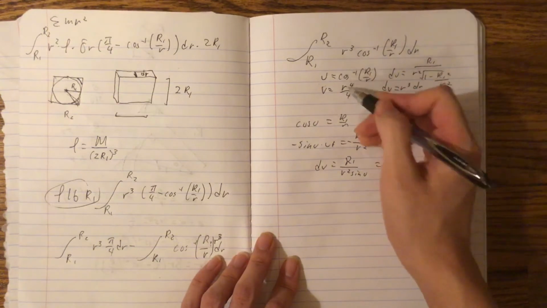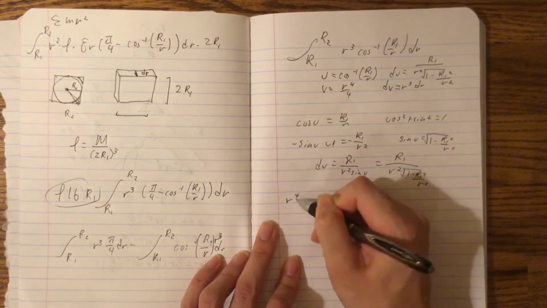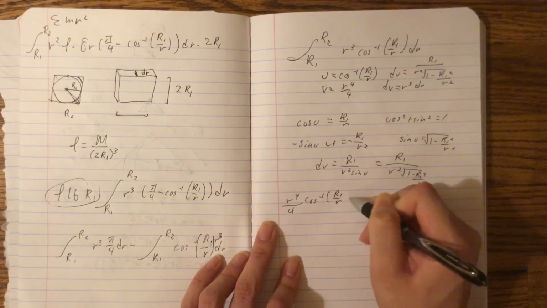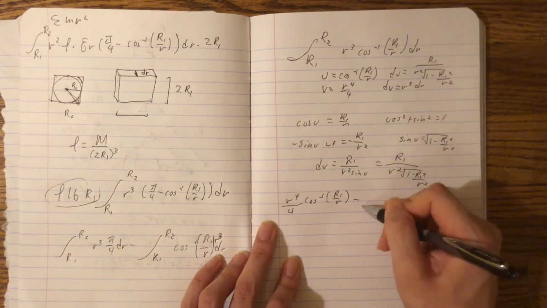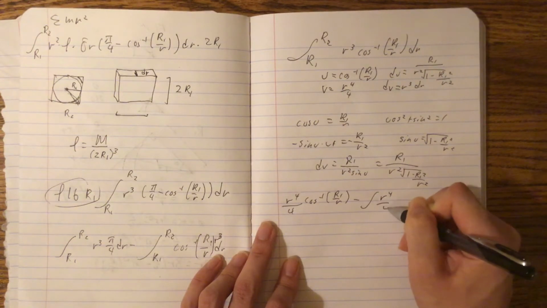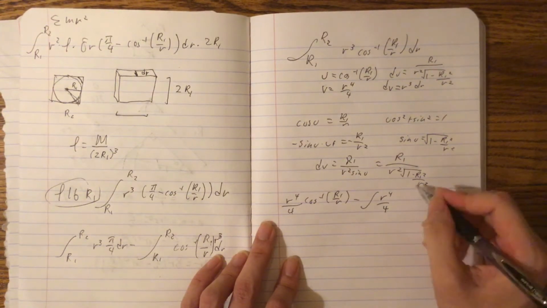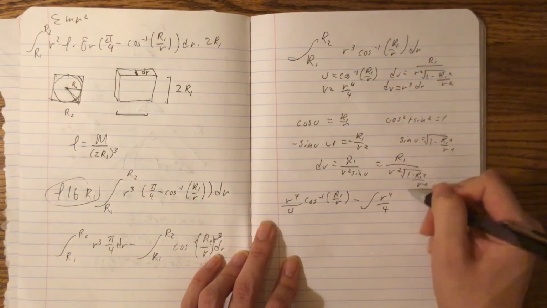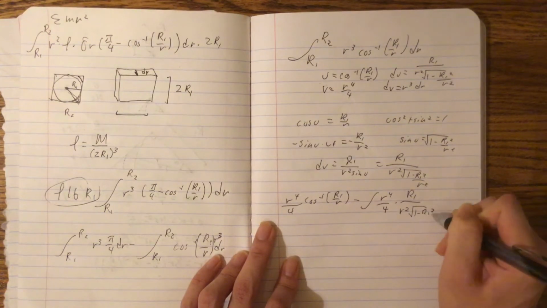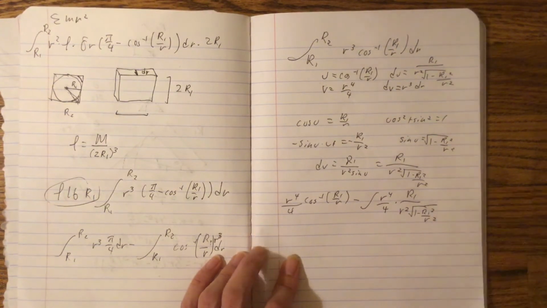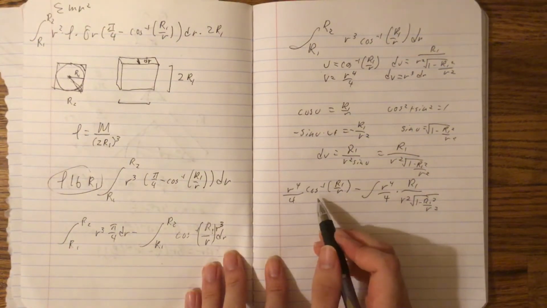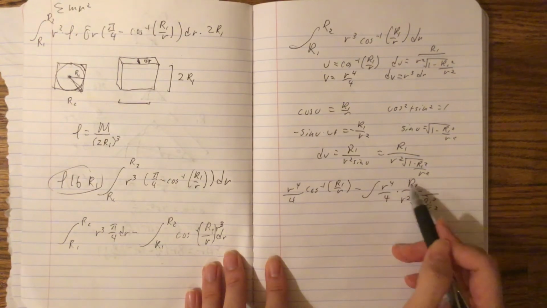Okay, now we multiply u and v, so we get r to the 4 over 4 times cos inverse of r1 over r, minus the integral of, let me think, yeah, r to the 4 over 4 times r1 over r squared times the square root of 1 minus r1 squared over r squared. All right. Now this part is already integrated. Now we just want to find the integration of this.